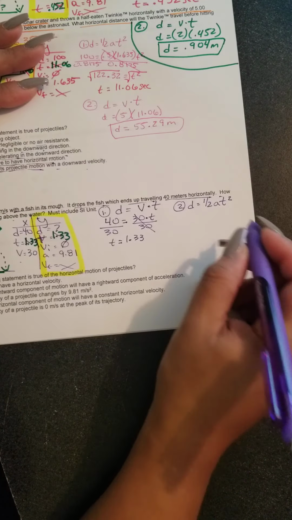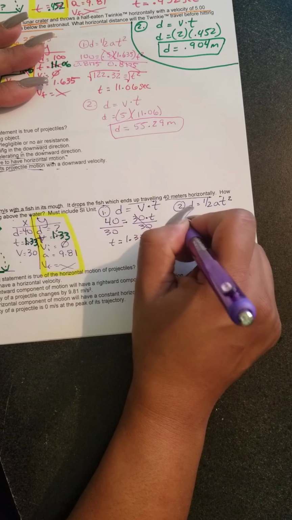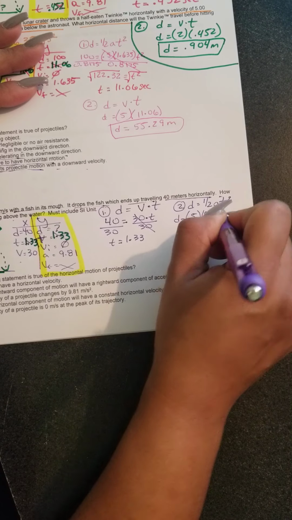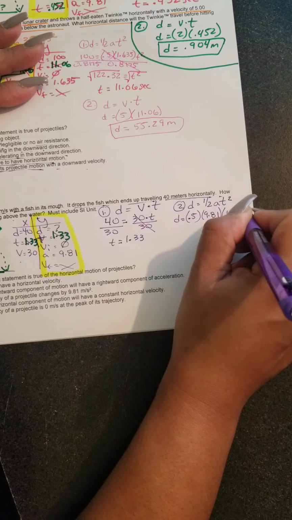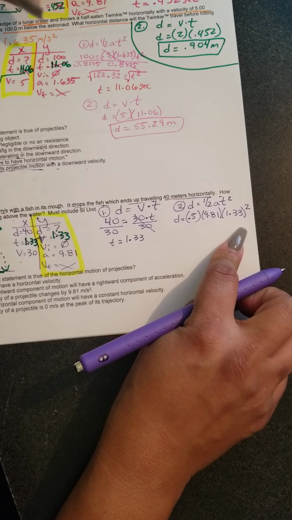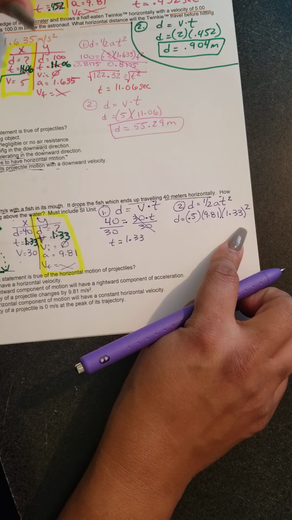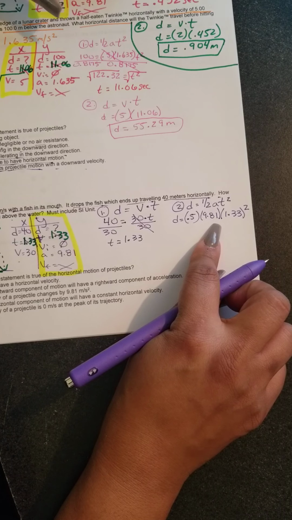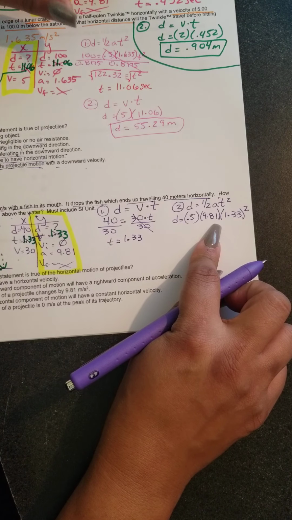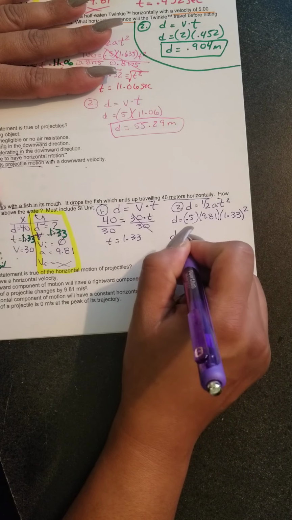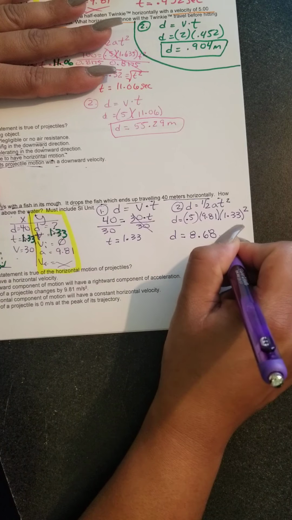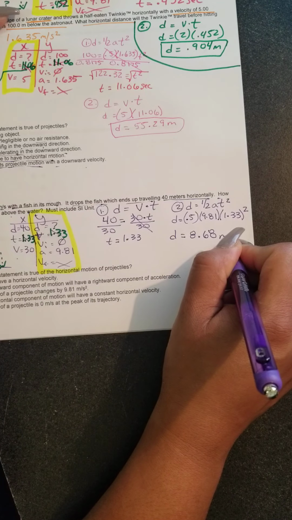Now let's plug this in. The distance equals 0.5 times 9.81 times 1.33 squared. Don't forget to square that. 1.33 times 1.33 times 9.81 times 0.5 equals 8.68 meters above the ground.